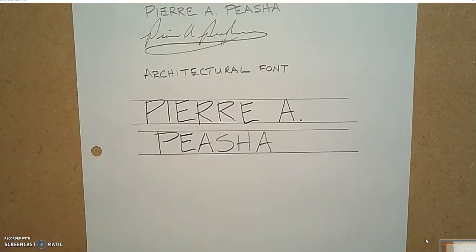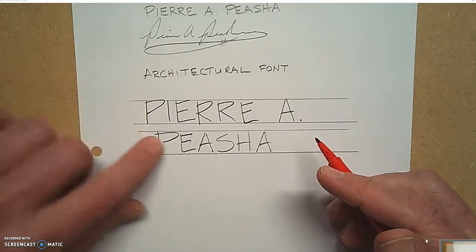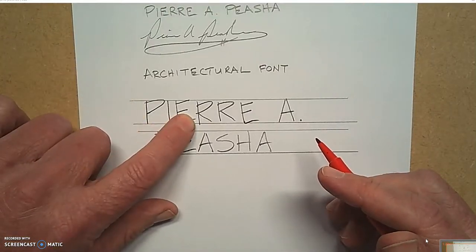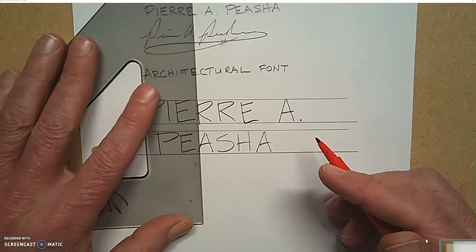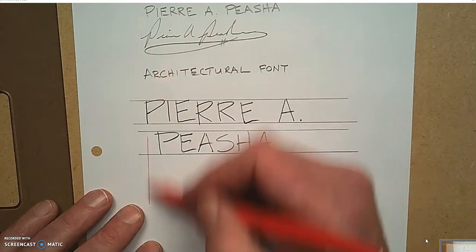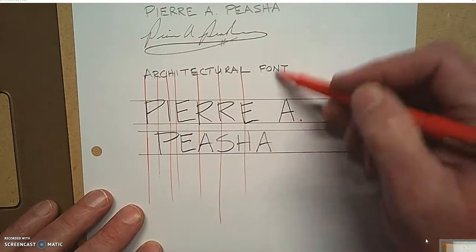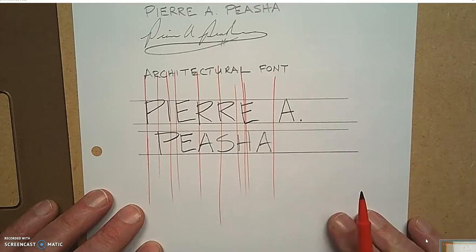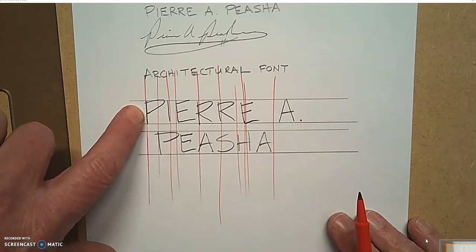But what I want to show you is that for the architectural font, the trick of the trade is that every time you draw a vertical line, those lines are perfectly vertical. As a matter of fact, when I first learned how to do this, I would draw those lines with a straight edge. So I'm going to take my red pen and show how straight those vertical lines should be. So the lines for the H, the lines for the E, the I, the straight edge for the P.